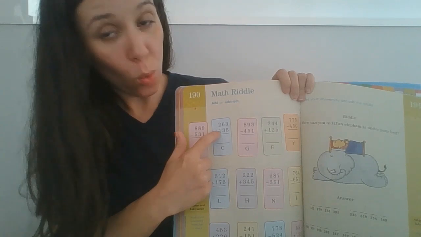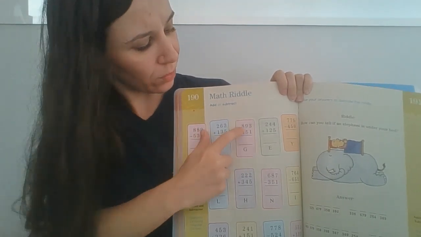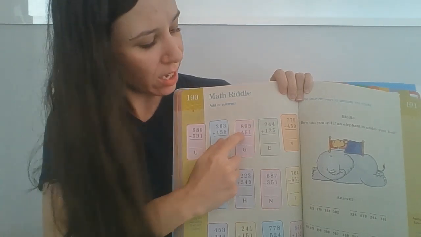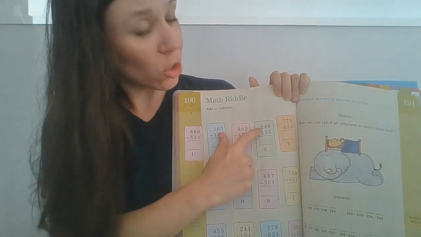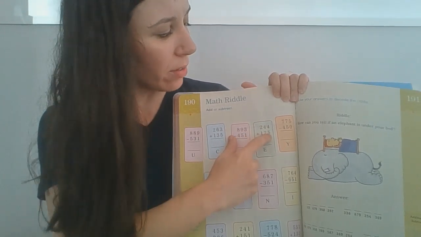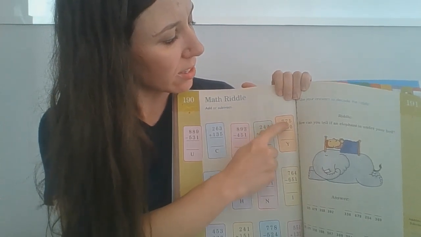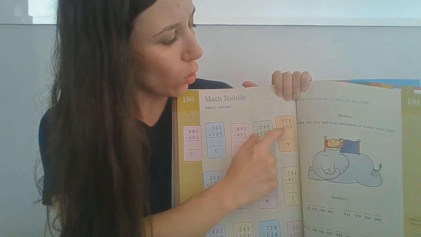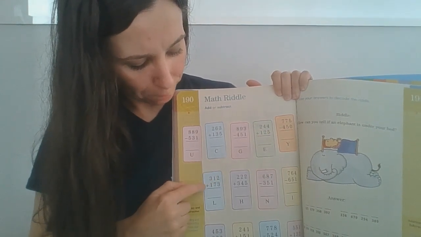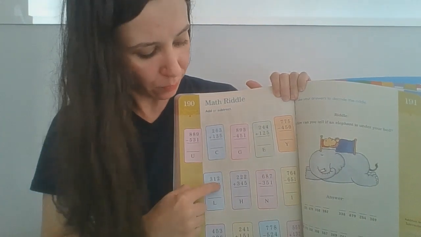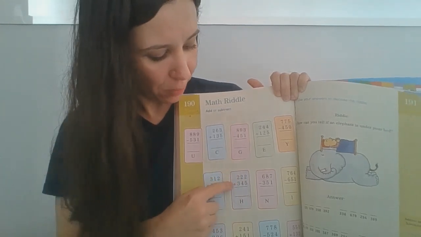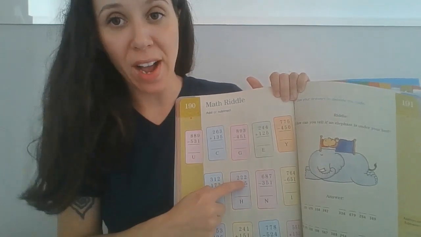263 plus 135. 893 minus 551. 244 plus 125. 775 minus 450. 312 plus 173. This one, 222 plus 345.